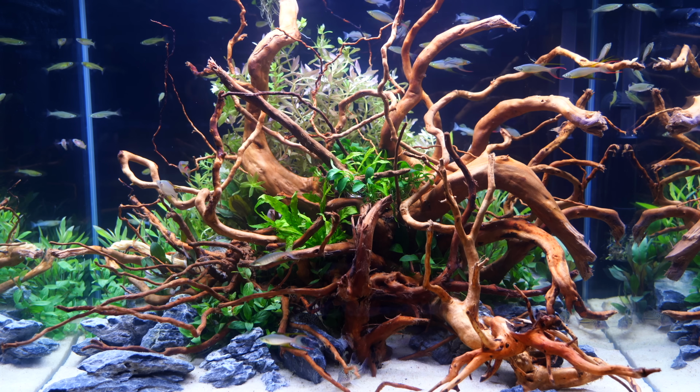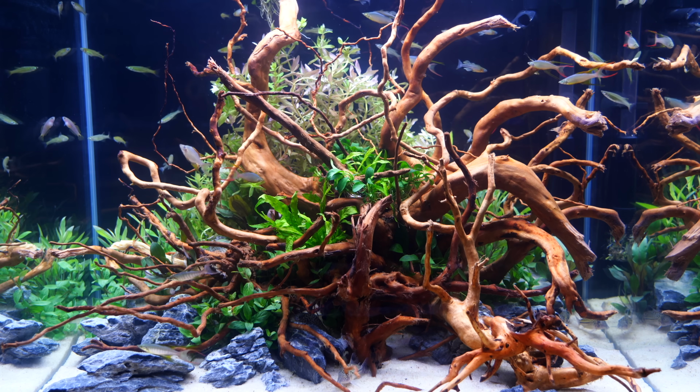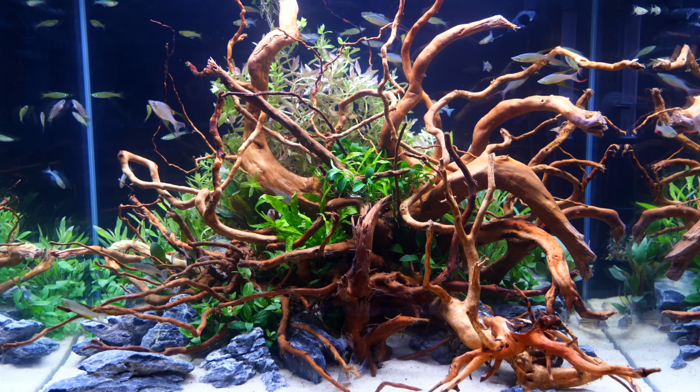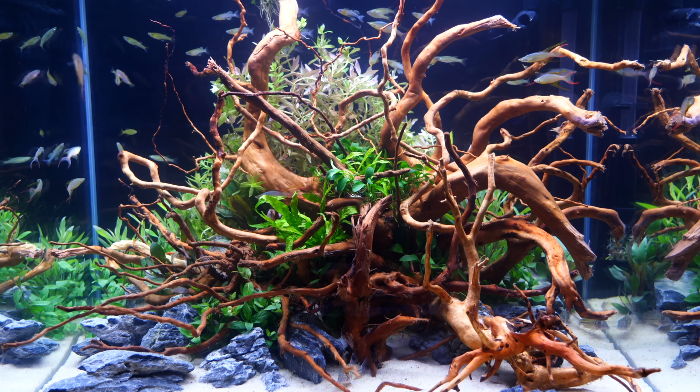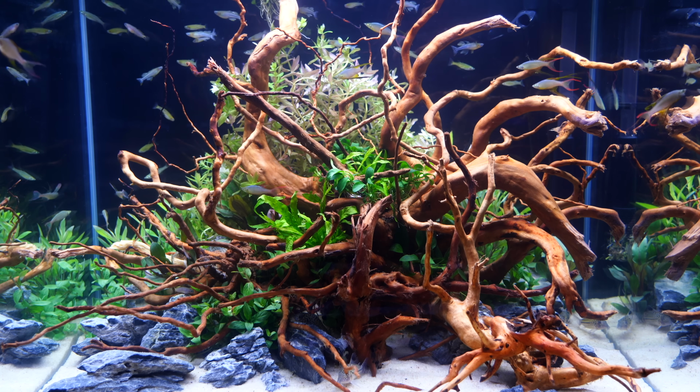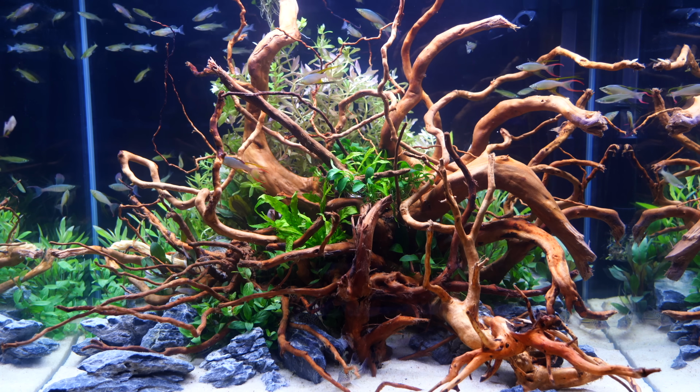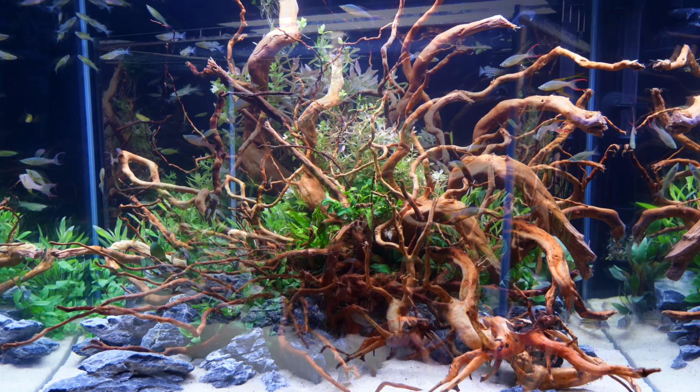It does not release a whole lot of tannins into the aquarium. So similar to Manzanita, it's not going to turn your water nearly as brown, although all driftwood will turn your water brown to a certain extent if you don't boil it or soak it first. But the Manzanita and the Spiderwood do that less so.